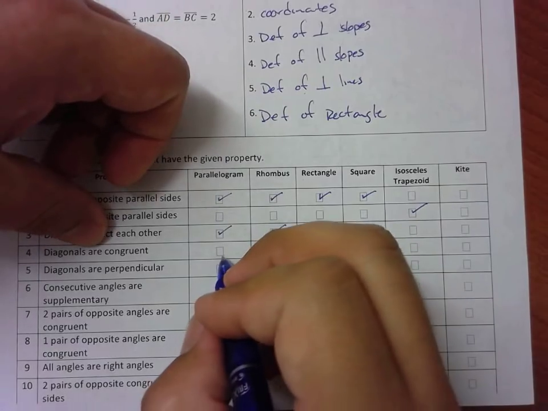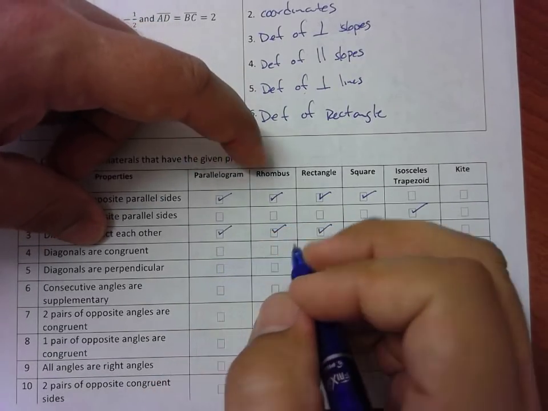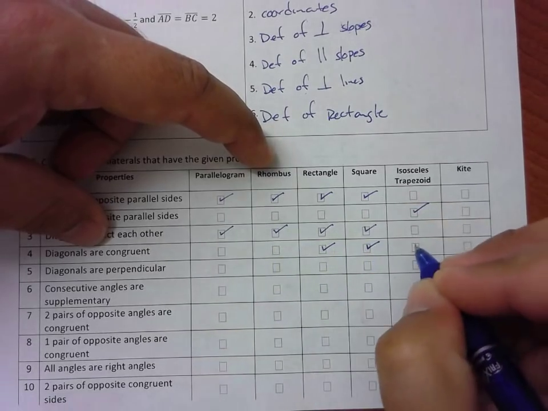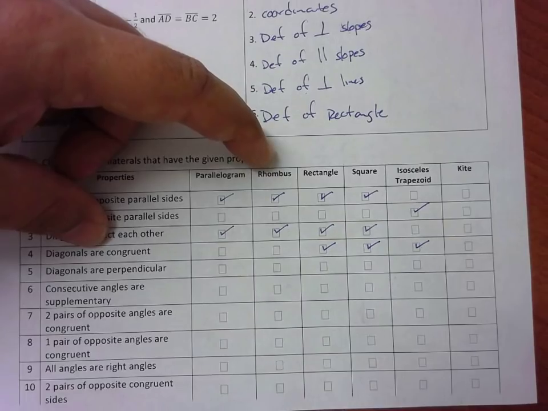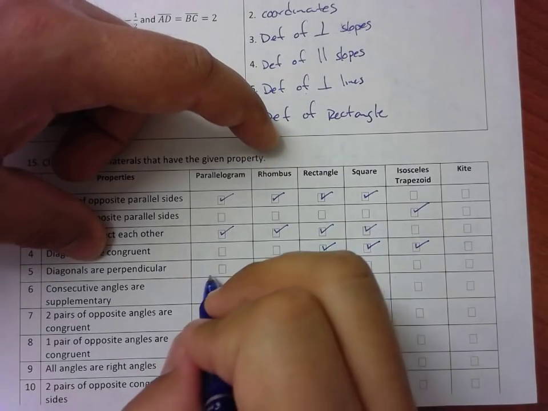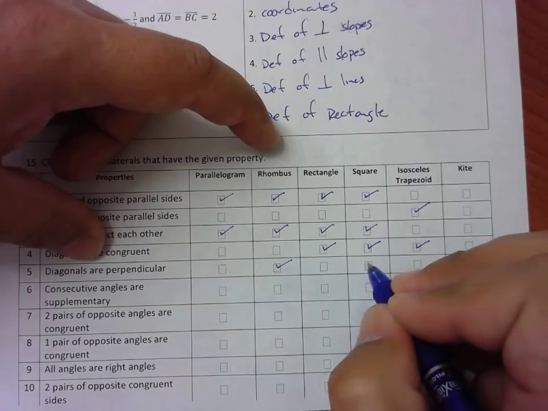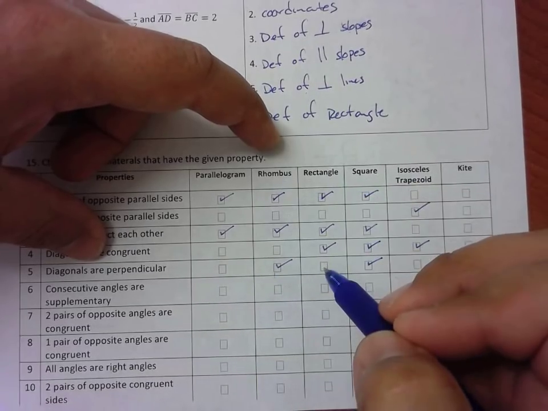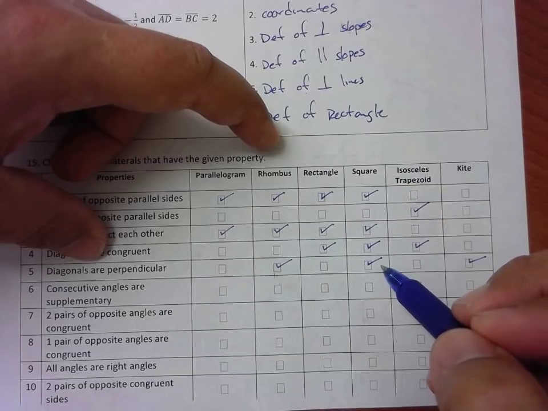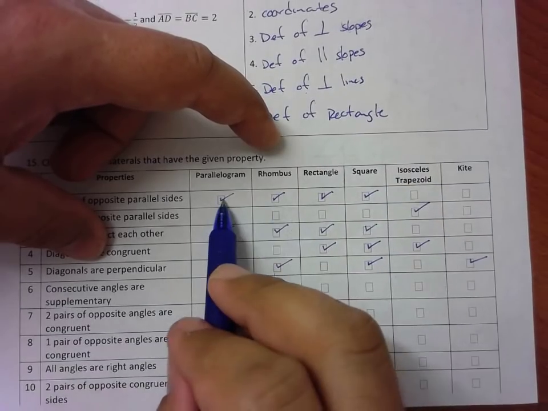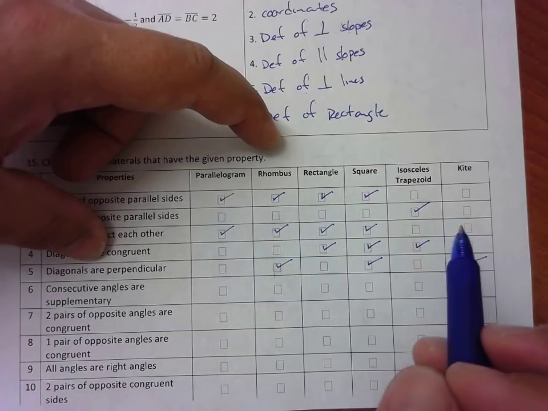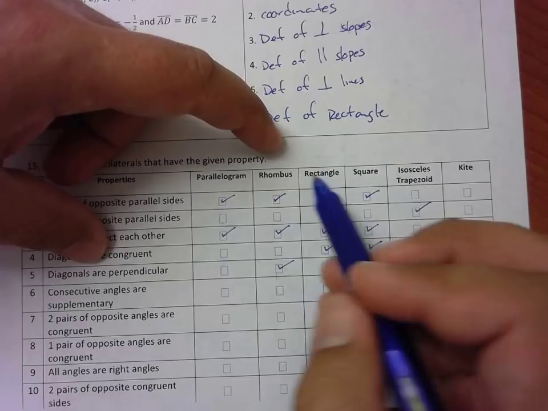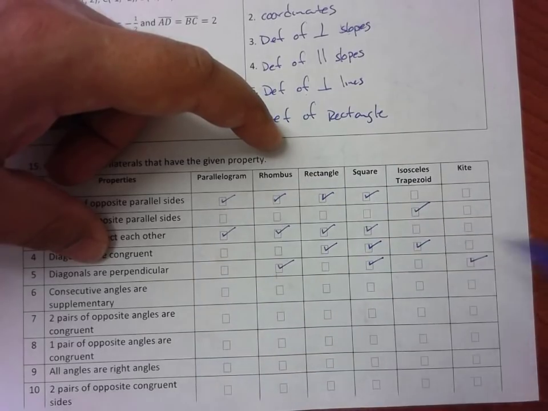Diagonals are congruent, not a parallelogram, not a rhombus. They are congruent in a rectangle, a square, and an isosceles trapezoid. Diagonals are perpendicular in a rhombus, a square, and a kite. As soon as you click rhombus or rectangle, you're clicking square as well. Every time parallelogram, rhombus, or rectangle are checked, square has to be checked with it. None of these first three will be checked by themselves without square.